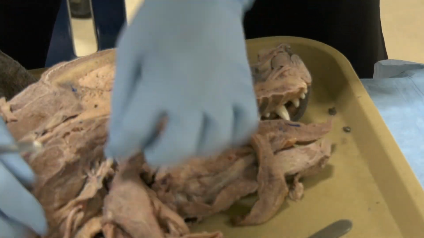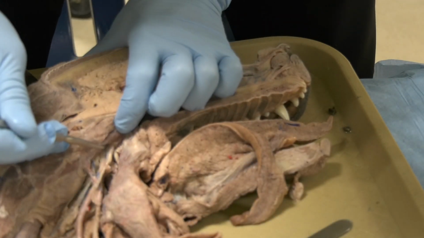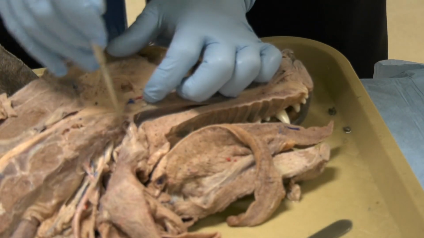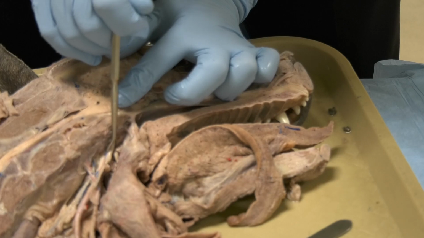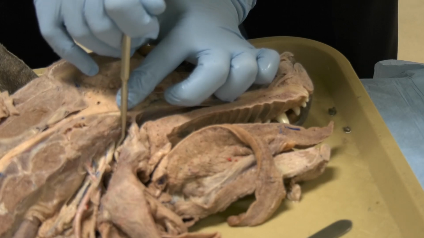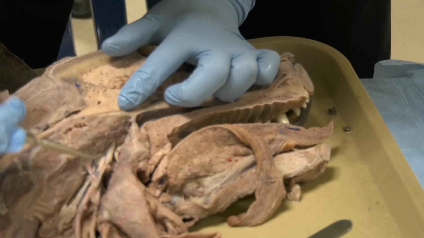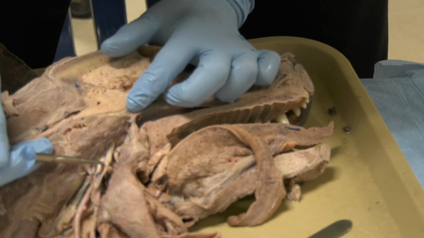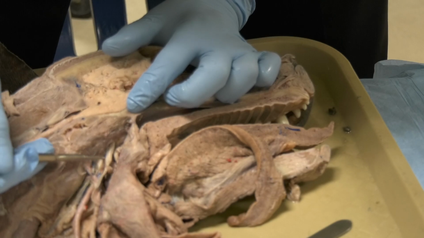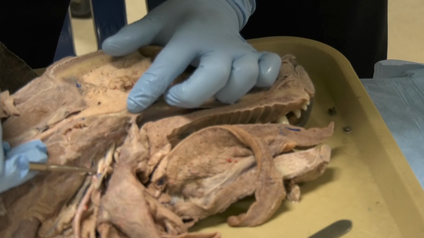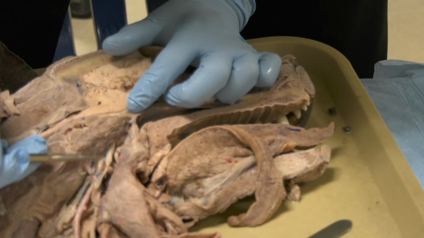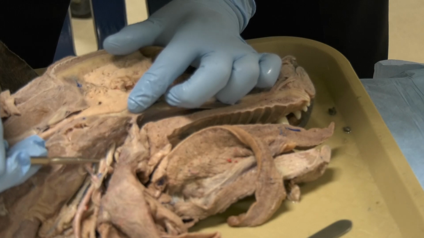Now, if we follow this here, okay, this lump you see here, this is the cranial cervical ganglia that we are talking about. And this lump here, that is the distal vagal ganglia. So don't confuse these two. This is the distal vagal ganglia.